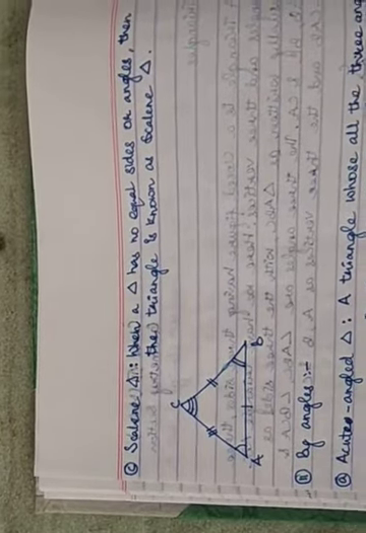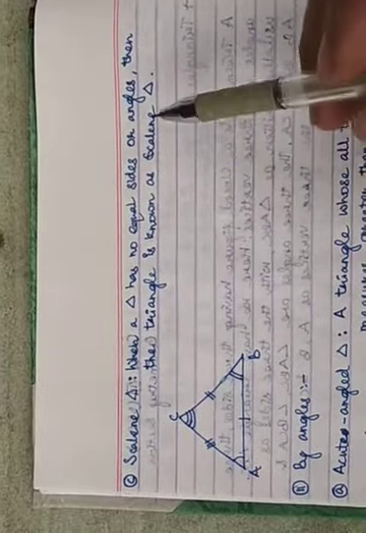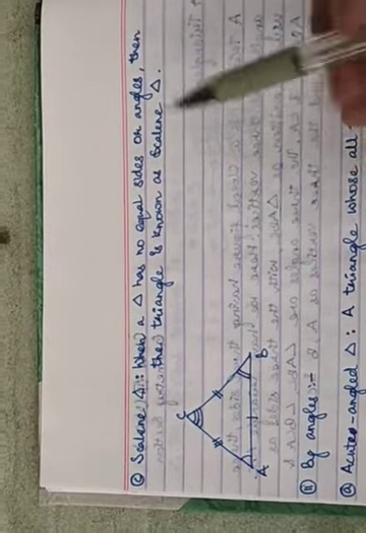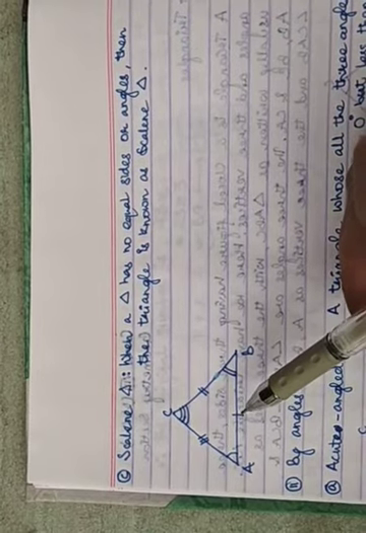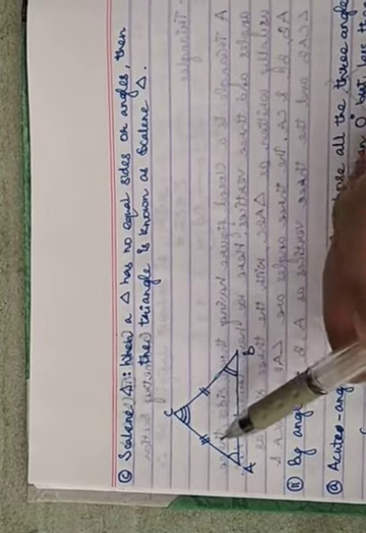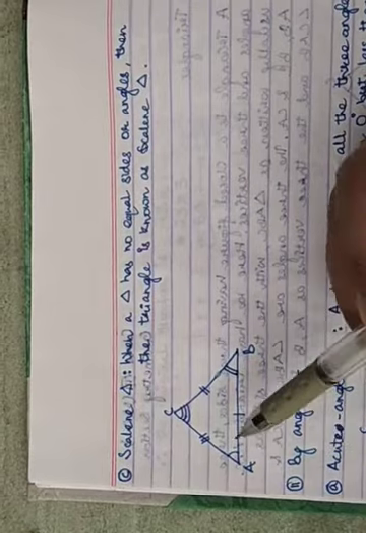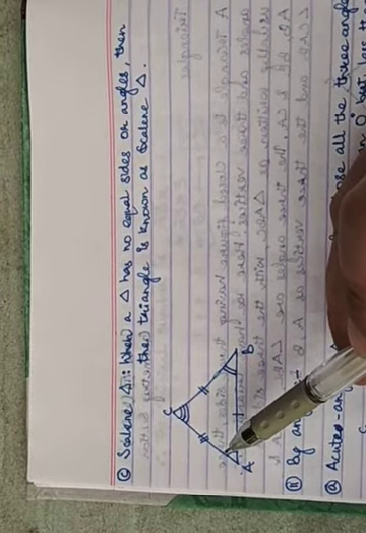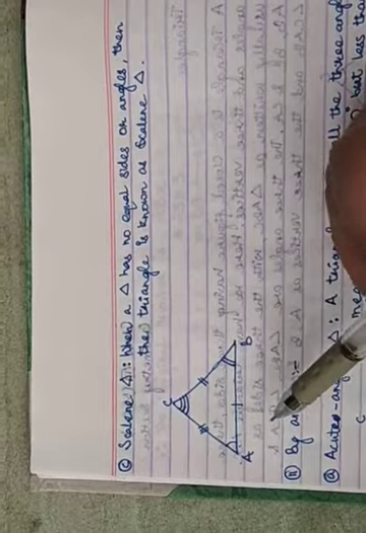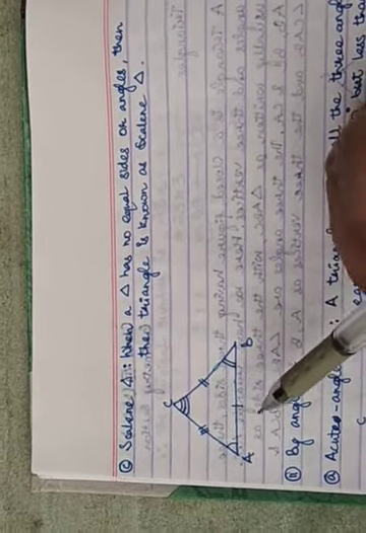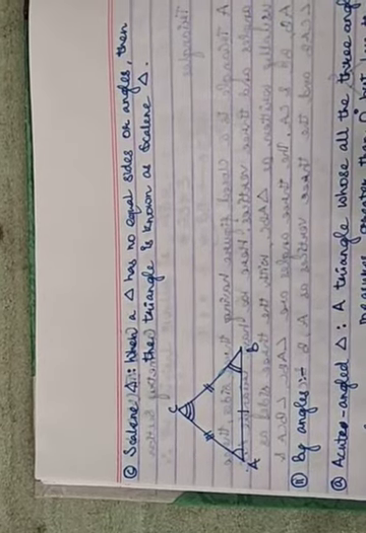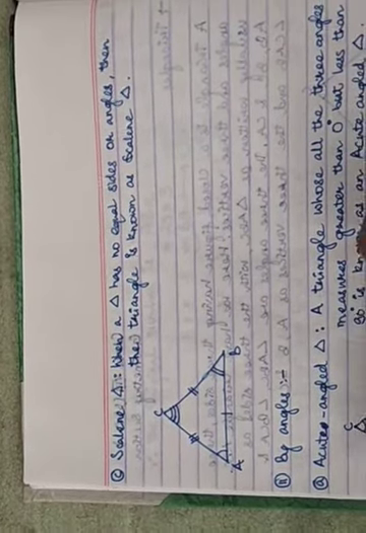Now the next one we have here is the scalene triangle. When a triangle has no equal sides or angles, then the triangle is known as a scalene triangle. Simple. When all three sides are unequal, that is what I have marked here: one cut, two cuts, three cuts. Similarly, look at the arcs in the angles: 1, 2, 3. So this means it is a scalene triangle with all three sides unequal and all three angles unequal.